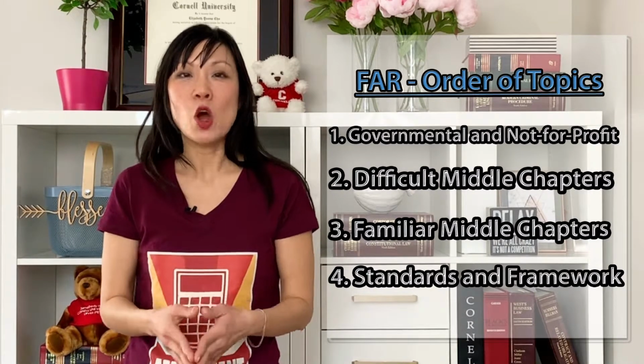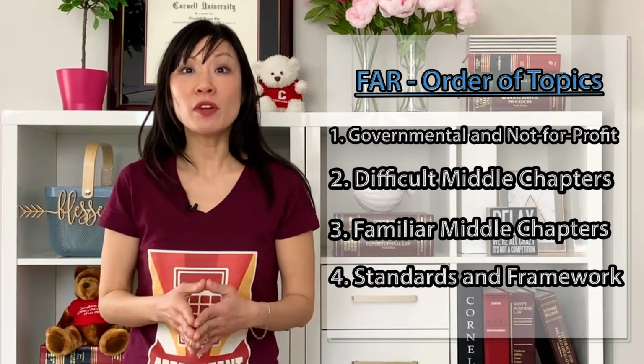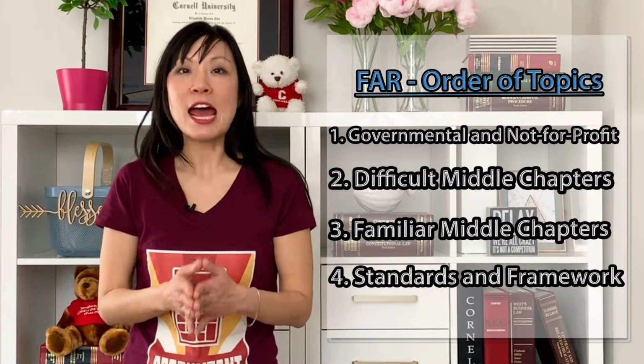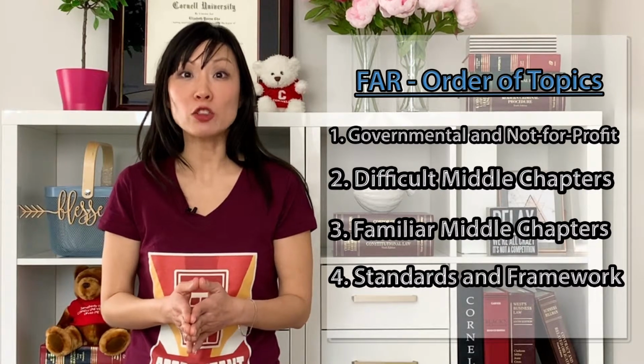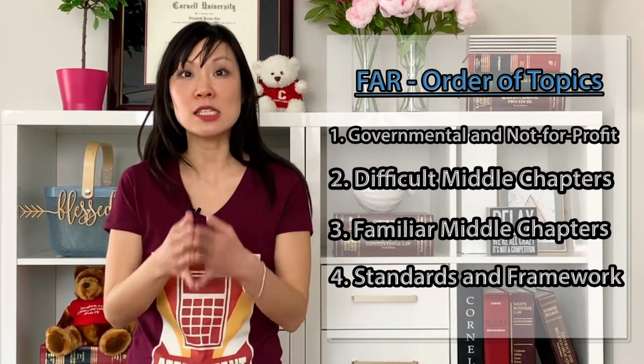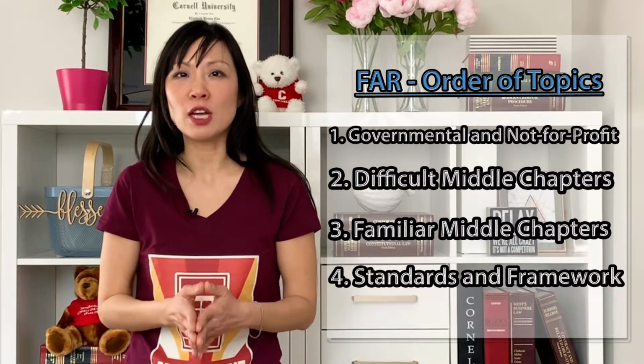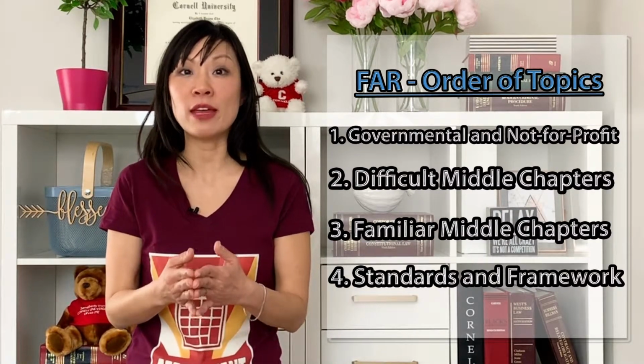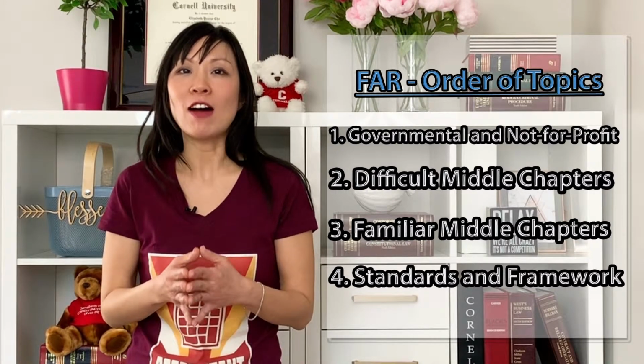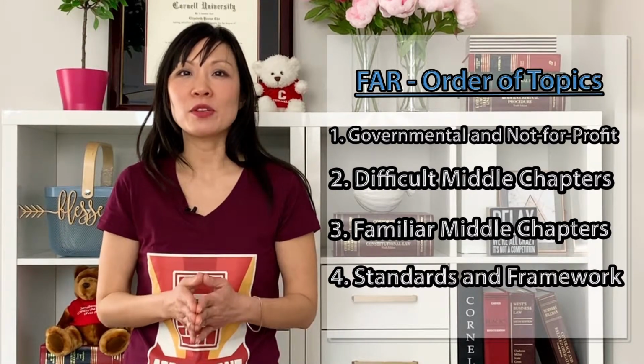So to summarize, when studying for FAR, start with governmental and not-for-profit. Next, go to those more difficult middle chapters like consolidations, leases, deferred taxes, pensions. Then go to those more familiar middle topics like cash, accounts receivable, inventory, PPE. Finally, hit those beginning chapters covering standards and framework.